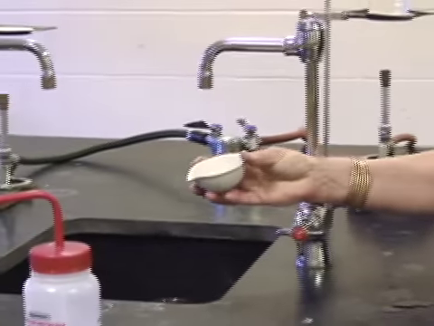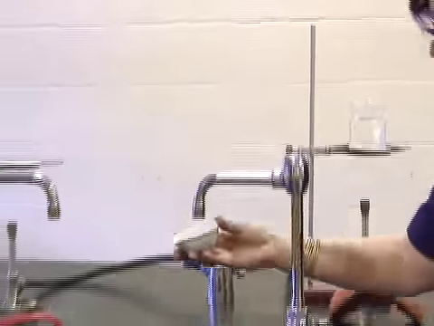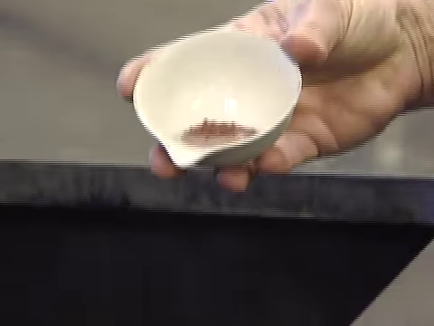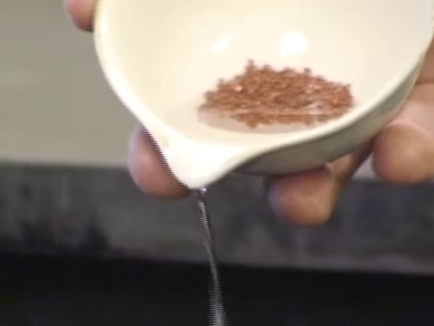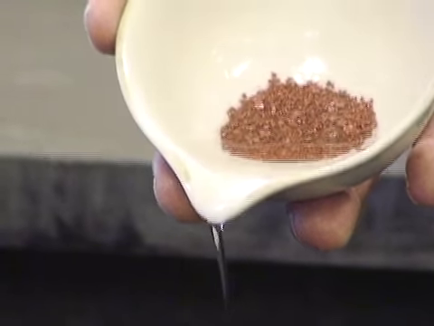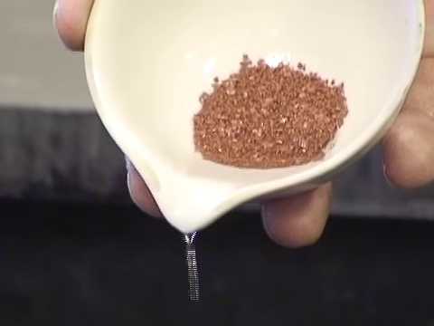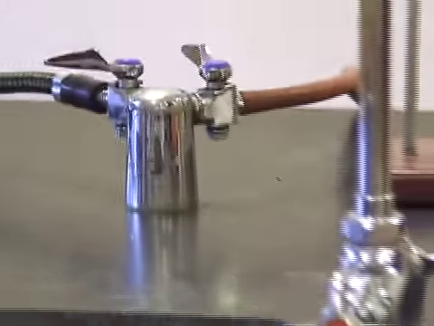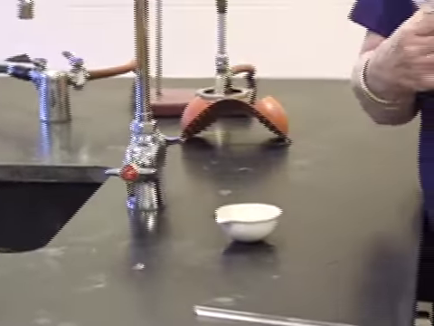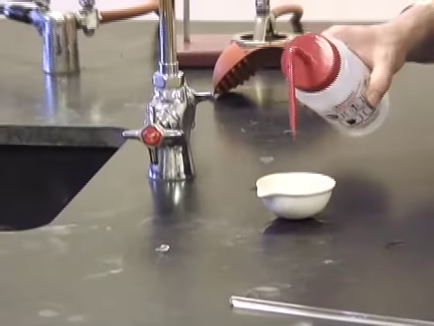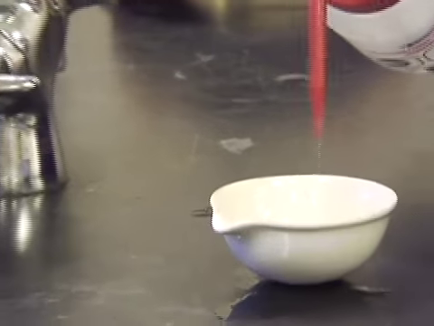Now I have poured some methanol onto my precipitate, and I'm going to decant that as well. And sometimes there's copper that comes out here. I'd have to be very cautious and try to pour off as much as possible. Now I'm going to add the acetone, and it calls for 5 milliliters, but I'm going to give it a good squirt.